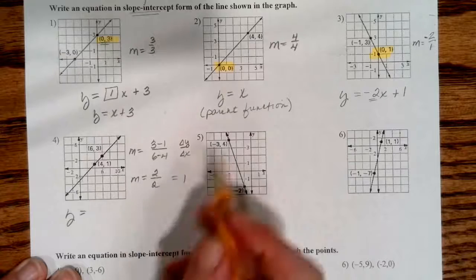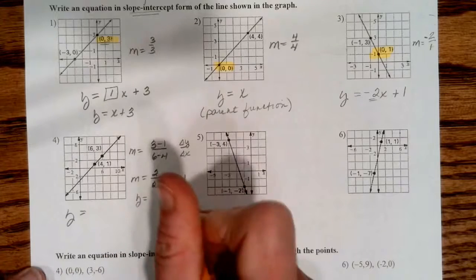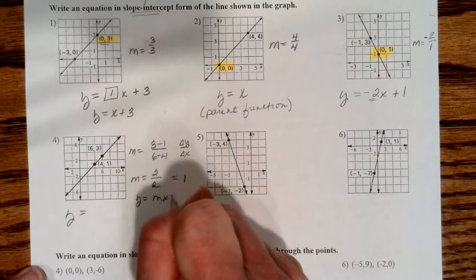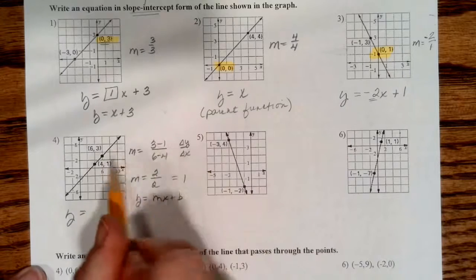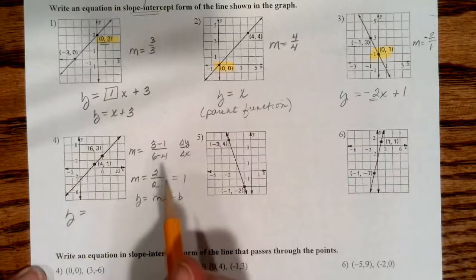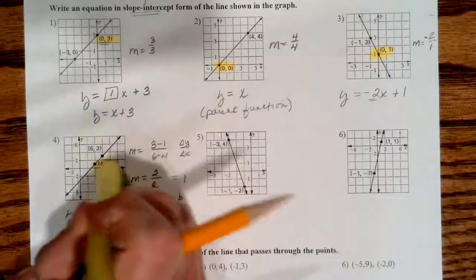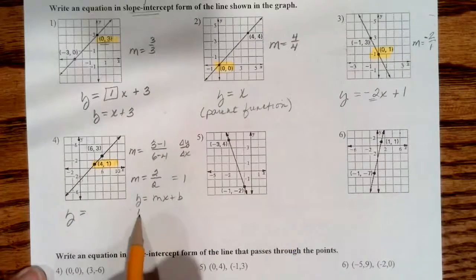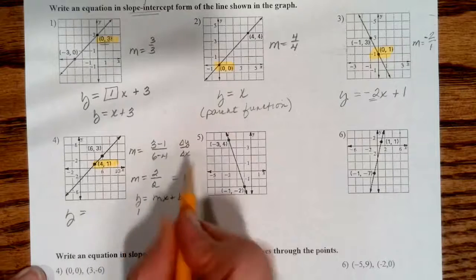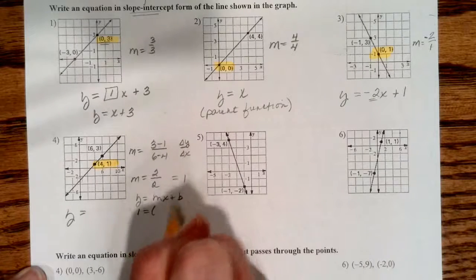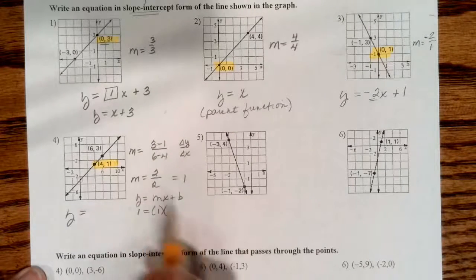When I want to find my intercept, I have to plug into y equals mx plus b. And I can use either point. I'm going to choose to use this point here. So my 1 goes in for my y. This 1 goes in for my slope.